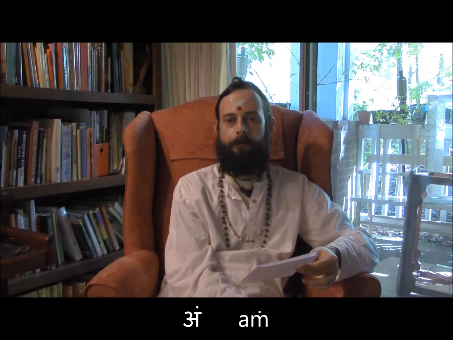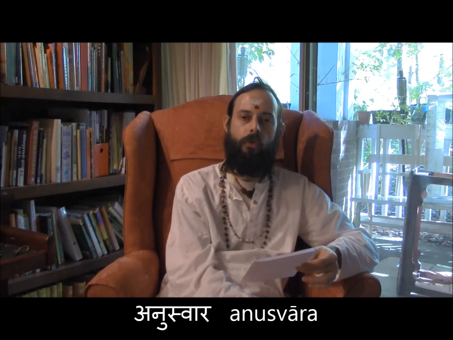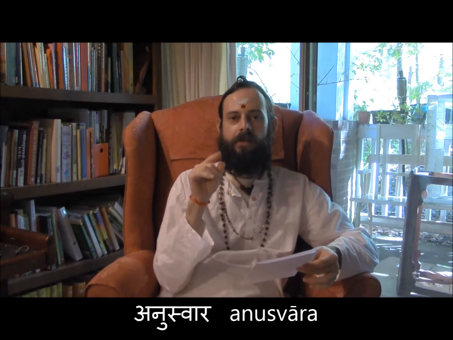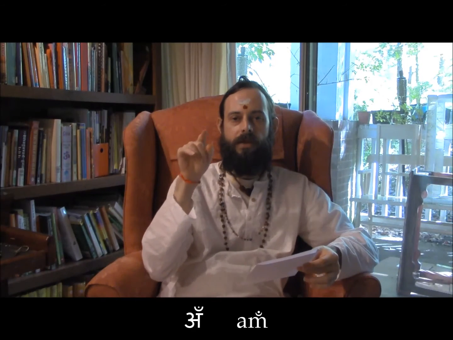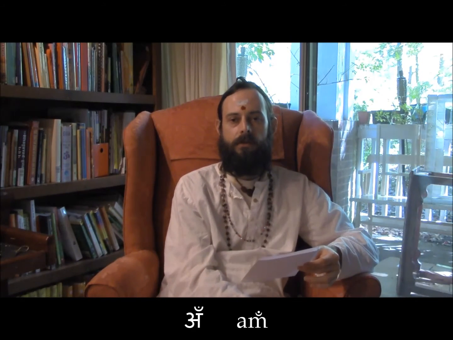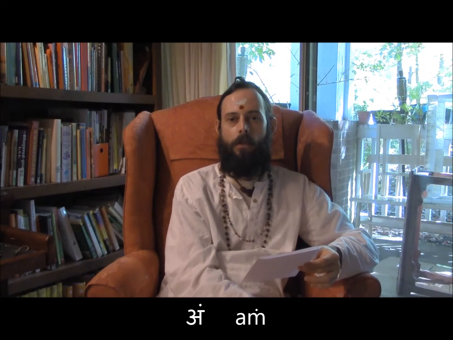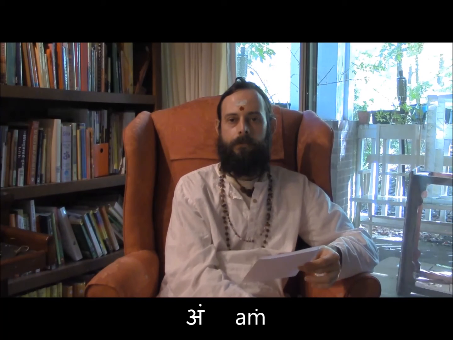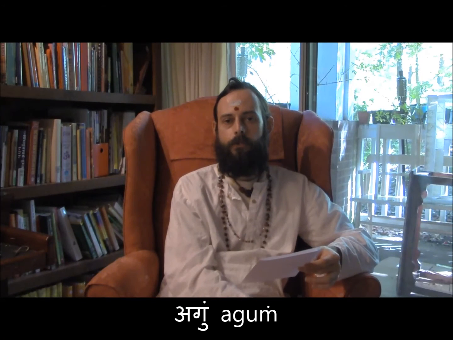And next we have a vowel sound. We call this the anuswara. Or in some cases, this is indicated with a little half moon sort of shape and a dot. And we call this the Chandra Bindu. Chandra means moon and Bindu means dot. And so this is said am, or some people say ang. In the case of the Krishna Yajurveda chanting, we would say agum or agus.